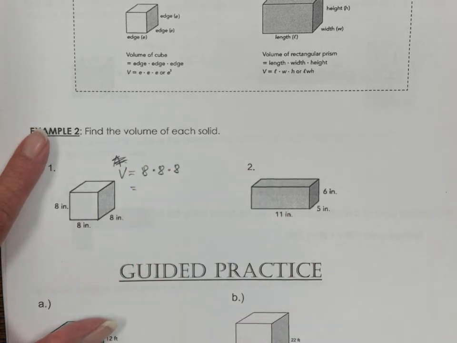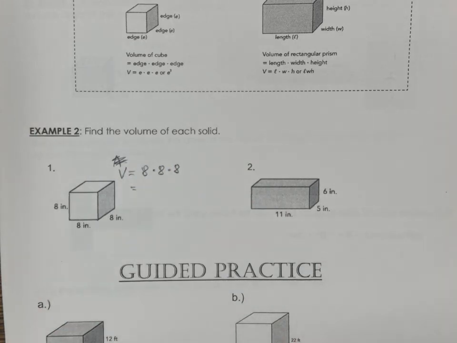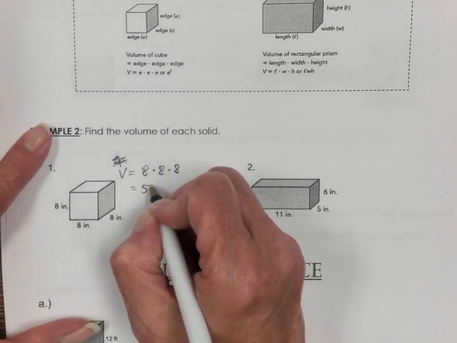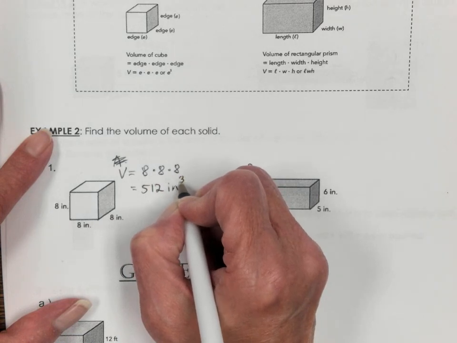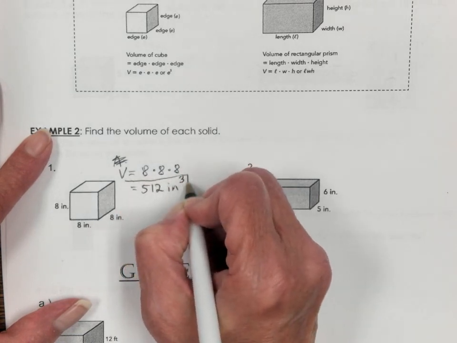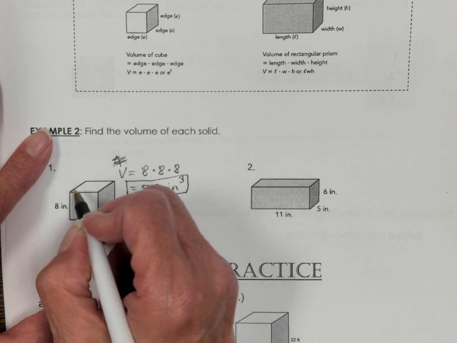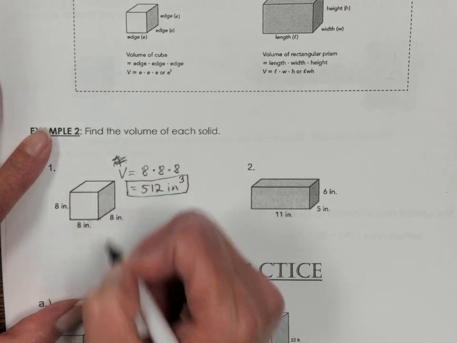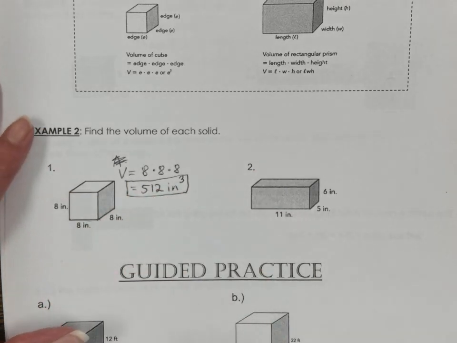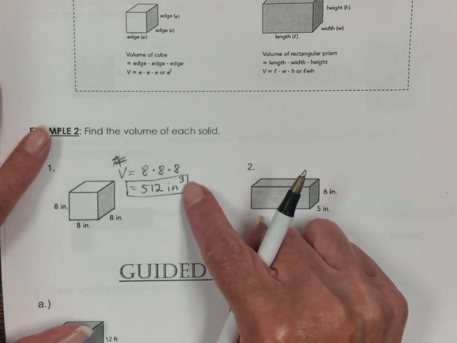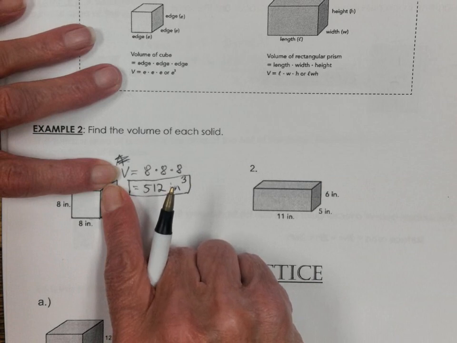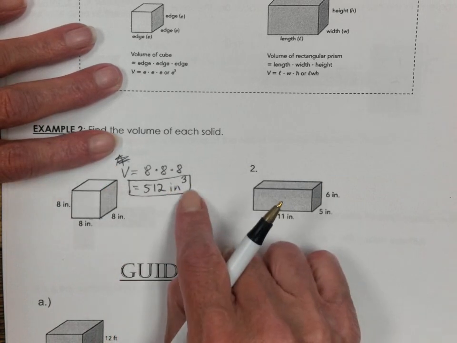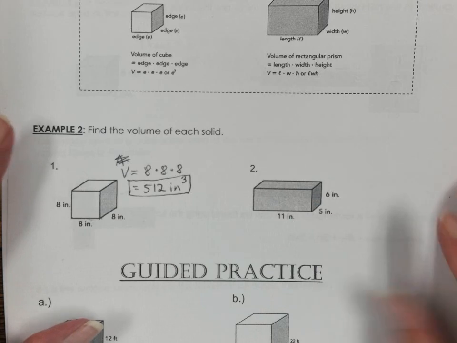And when I do that in my calculator, I get 512 inches cubed, to the third power. It is in 3 dimensions, and that depth is that third dimension that we've added to these. So area was 2 dimensions, length and width, and our area was squared. We're adding depth, so our volume is cubed.